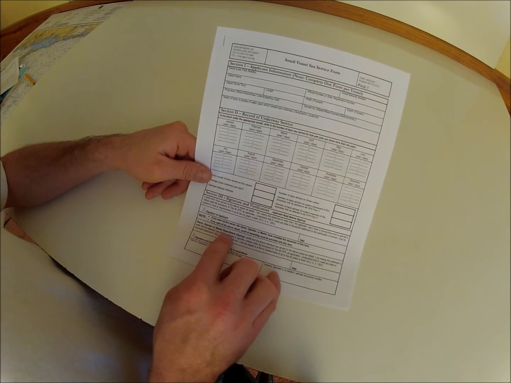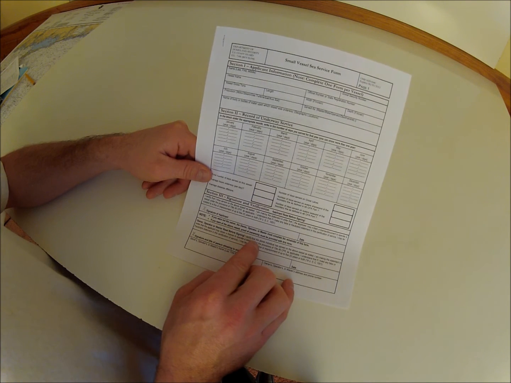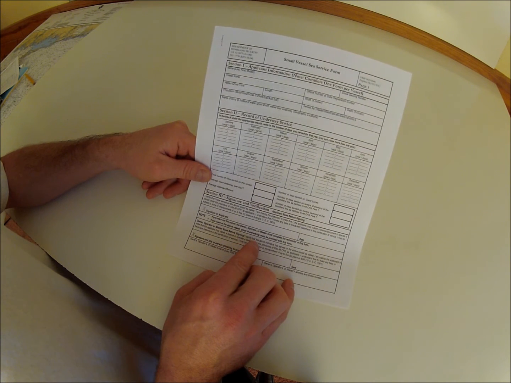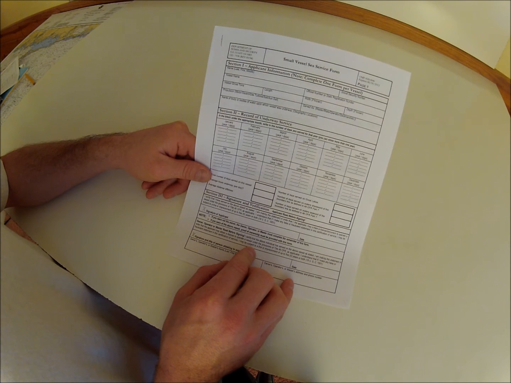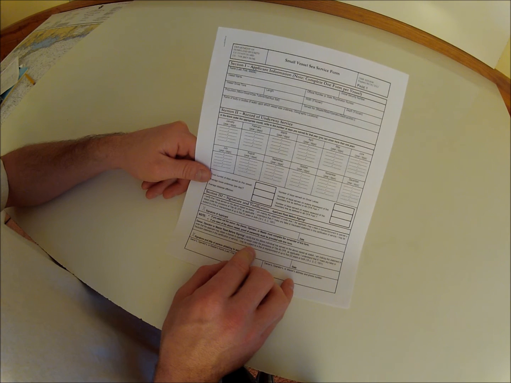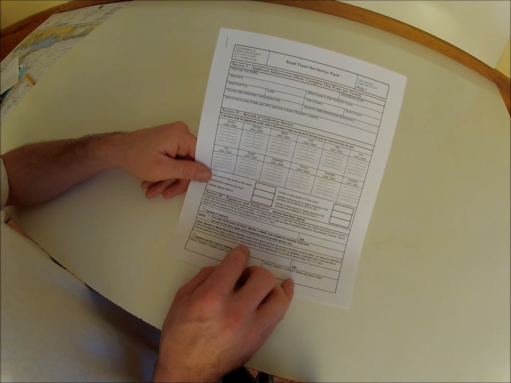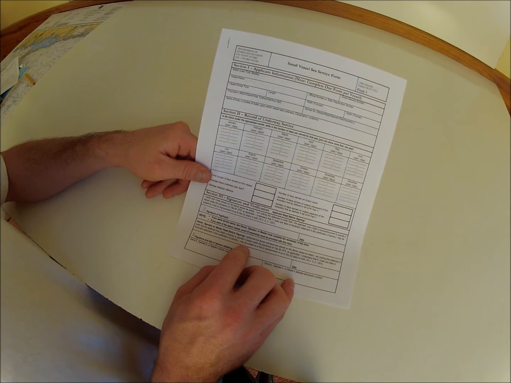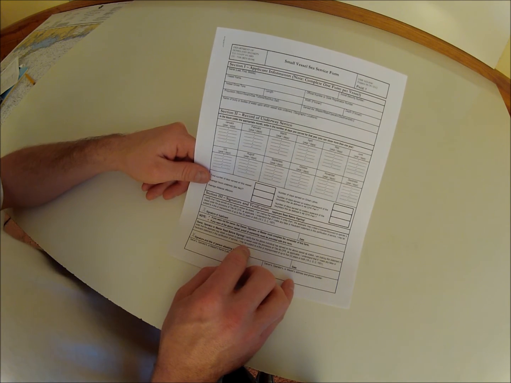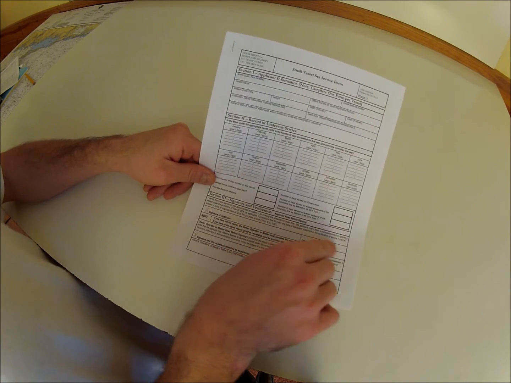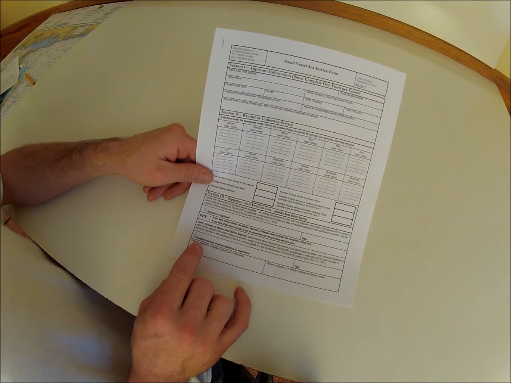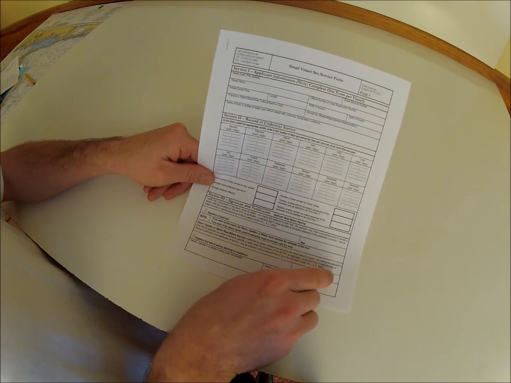Owner, operator, or master, read before signing. I certify that the above individual has served on the above vessel as stated. I am making this statement in order that the applicant may obtain a license to operate a vessel under the provisions of Title 46 CFR as applicable. I understand that if I make any false or fraudulent statement in this certification of service, I may be subject to a fine or imprisonment up to 5 years, or both. Some serious stuff. So, you sign here and date here. Somebody that can attest to your service signs here and dates here.